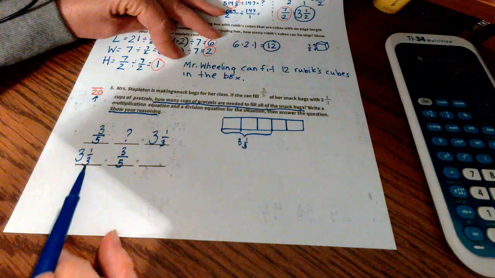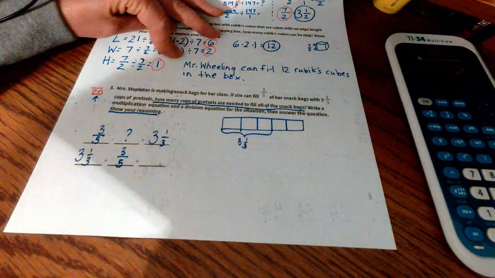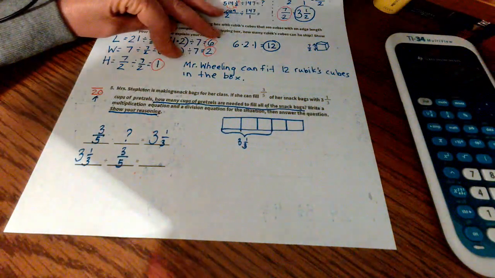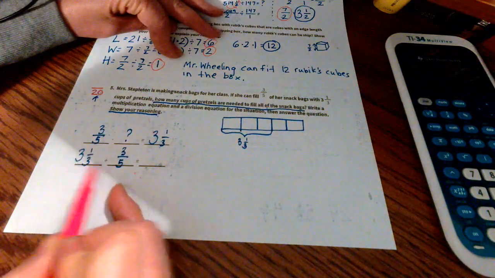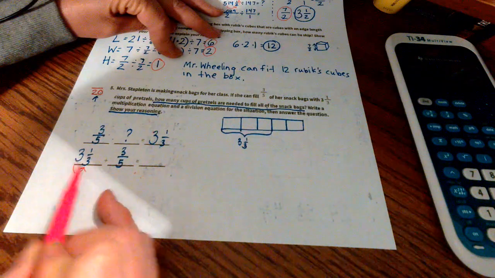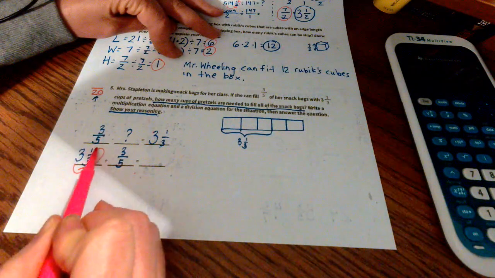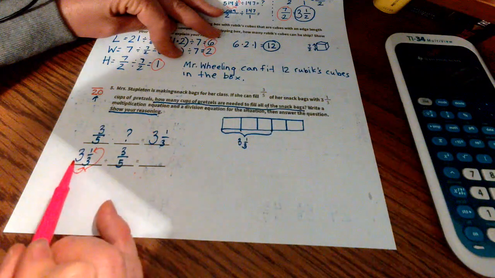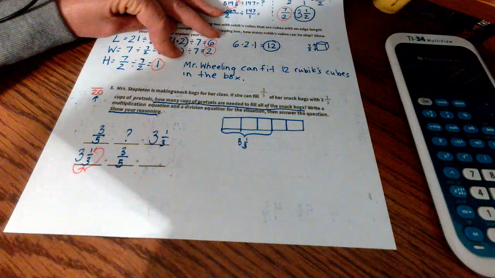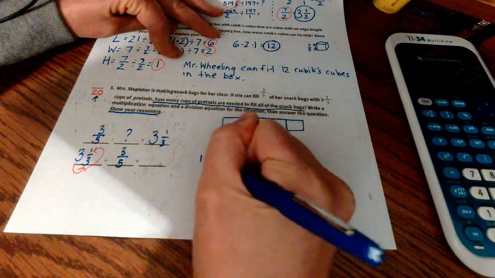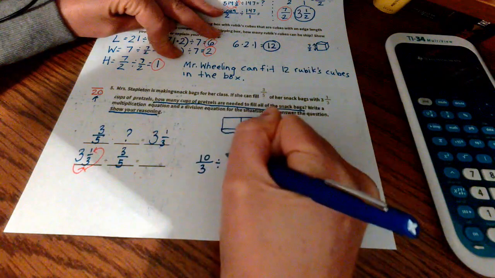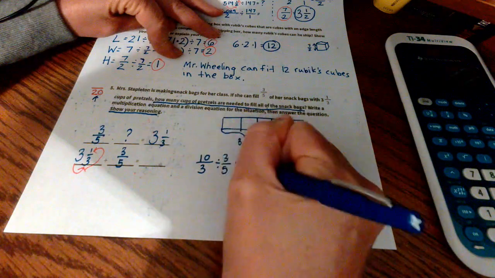All right, so I'm going to go ahead and use my standard algorithm to solve this problem. Well, first step says that I have to have a fraction for both my numerator and my denominator. So that means I have to multiply my whole number times my denominator plus my numerator. 3 times 3 is 9, plus 1 is 10. So that means that I have 10/3 divided by 3/5. I don't have to change that. It's already in fraction form.